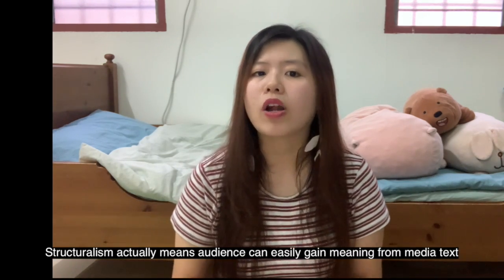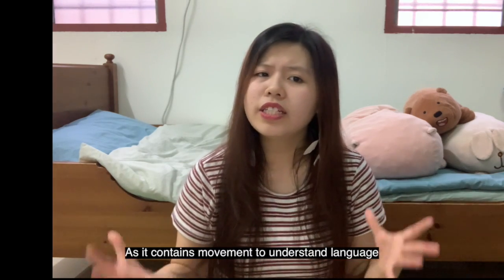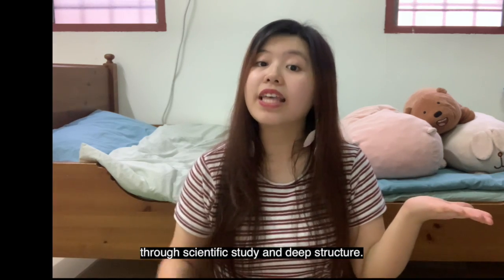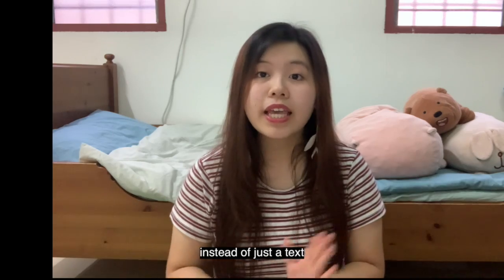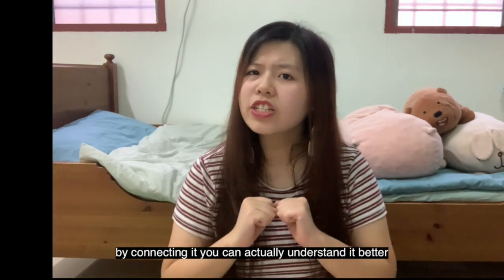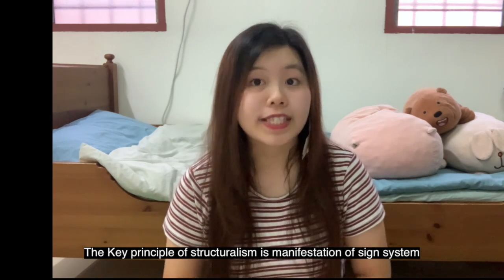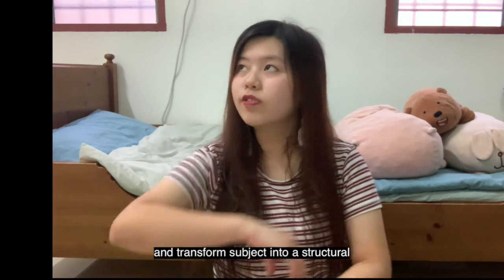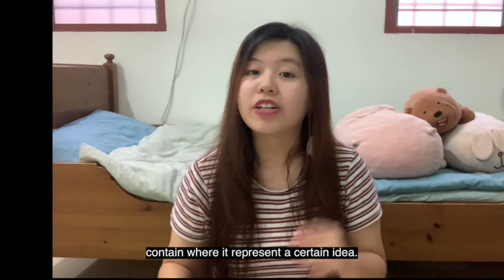Structuralism actually means that the audience can easily gain meaning from media text, as it contains a movement to understand language through scientific studies and deep structure, as they consist of a pattern instead of just text, and by connecting it, you can actually understand it better. The key principle of structuralism is manifesting of science system. It emphasizes the wholeness of a structure and transforms from subject into a structure contained where it represents a certain idea.